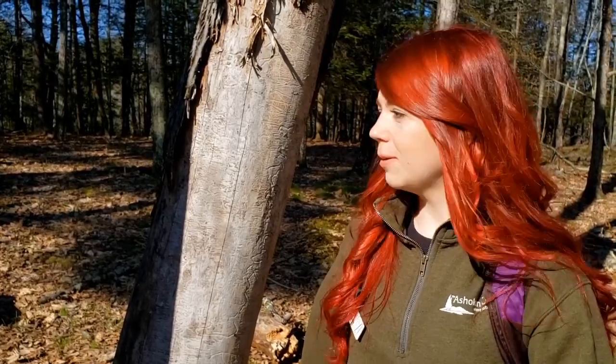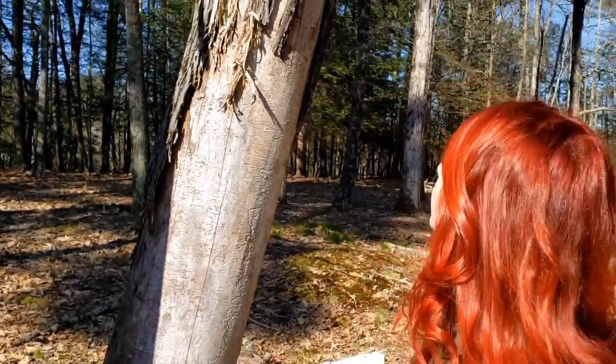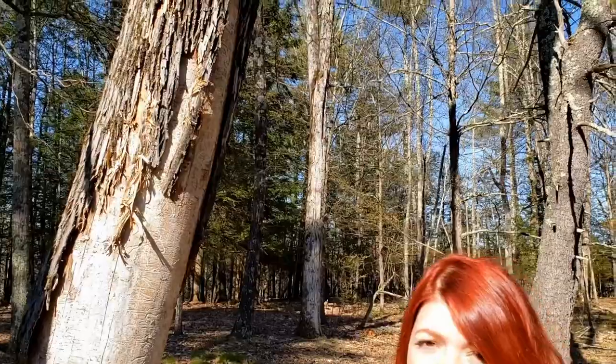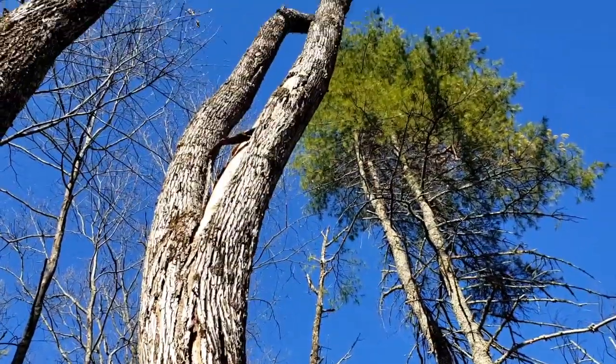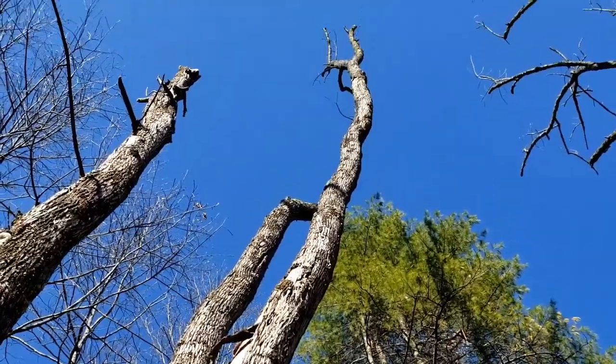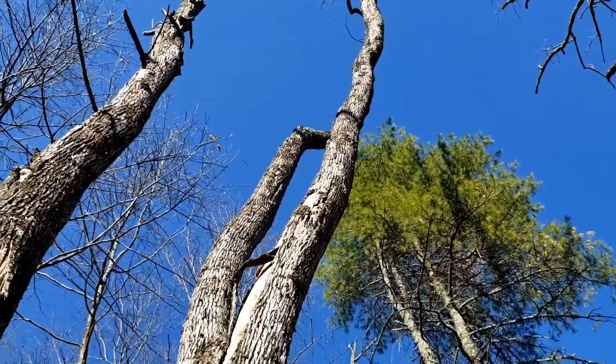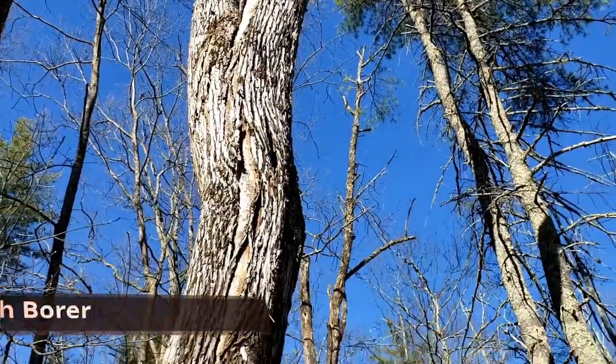And while it is going to be difficult to identify this tree right now because it is mostly dead and the bark is falling off, I can identify it based on its infestation. Because this is the work of an invasive species called the emerald ash borer, and it only affects ash trees. So we can safely assume that this is an American ash tree.